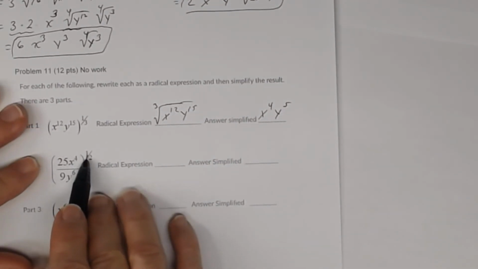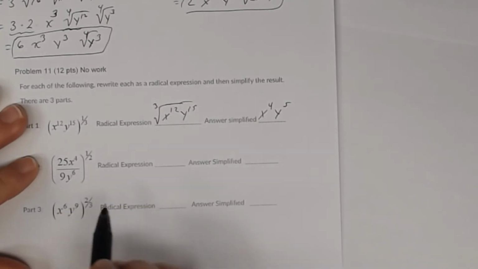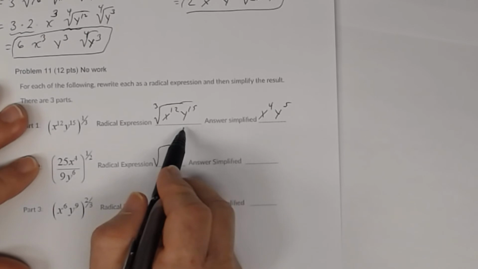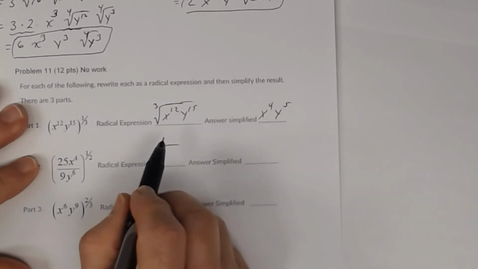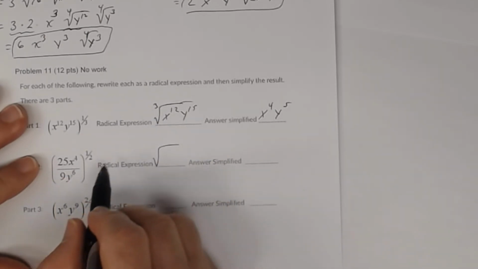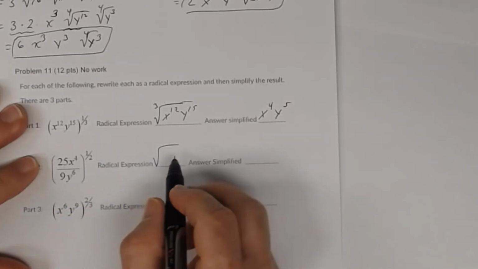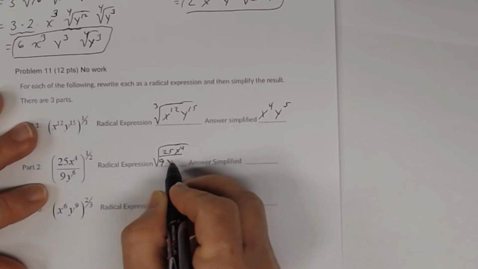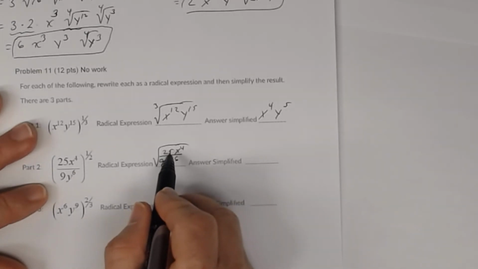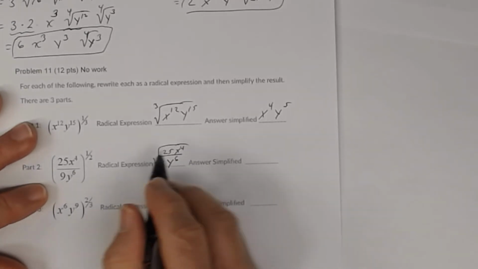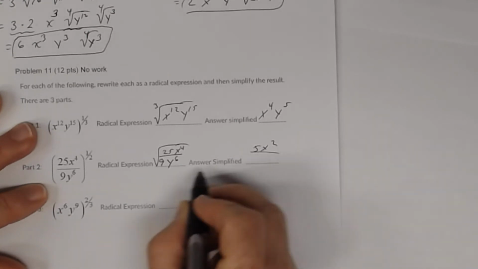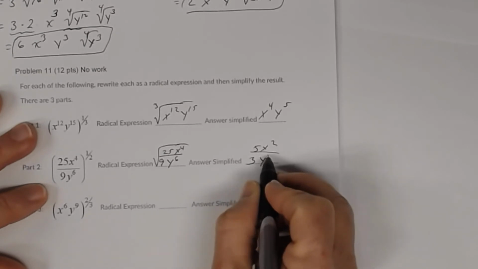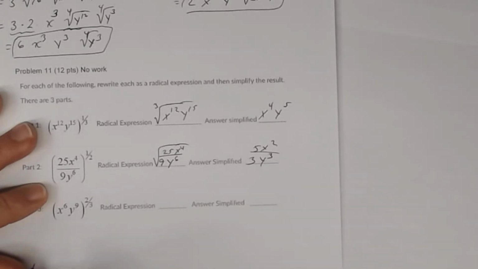Okay, over here, exponent 1/2 is a square root. So remember the numerator is your exponent. So that's just 1 though. And then your denominator is your index. So my index is 2. So square root of 25 x to the 4th divided by 9 y to the 6th. The square root of 25 is 5, and the square root of x to the 4th is x squared, so that's 5x squared. The square root of 9 is 3, and the square root of y to the 6th is y cubed. So there's the answer there.